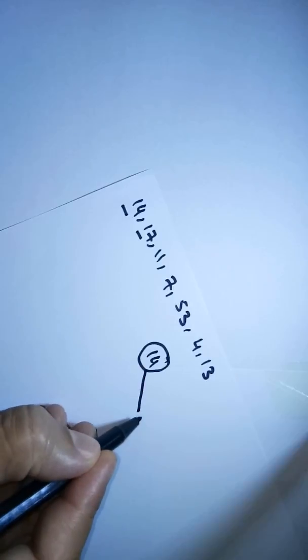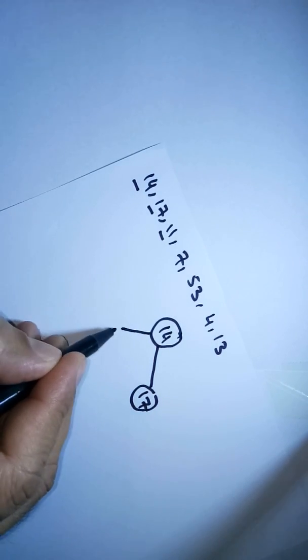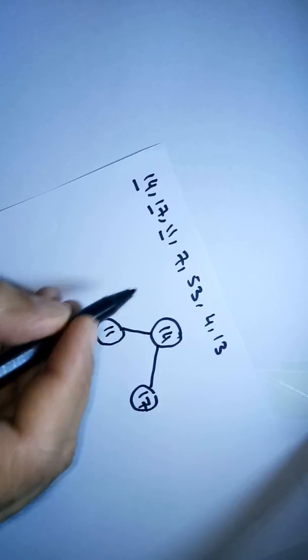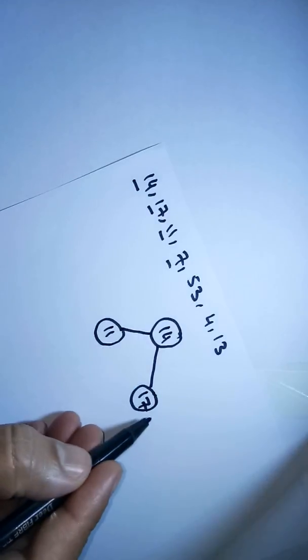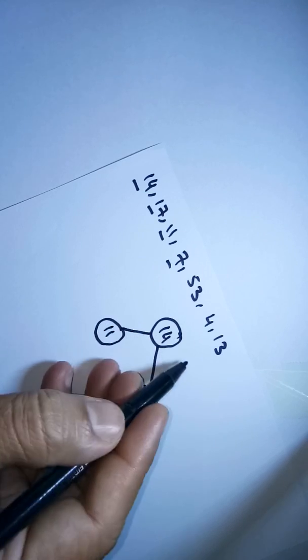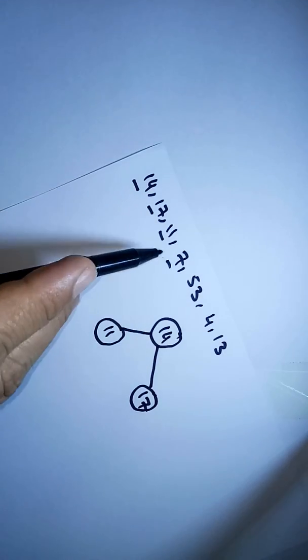Then we get 17. 17 is greater than 14, so we'll move it to the right of 14 and we'll insert 17 there. Then we got 11. 11 is smaller than 14, so it will go to the left of 14. Then we get 7. Okay, one important thing, as soon as you insert a new node, you need to check the balance factor. So let's check the balance factor. So this is 0, this is 0, so this is 1 minus 1, this is 0. So far it's fine. So now insert 7.